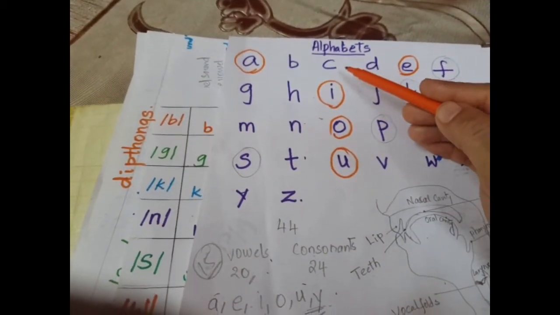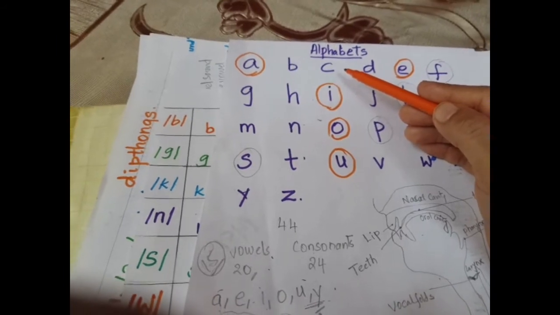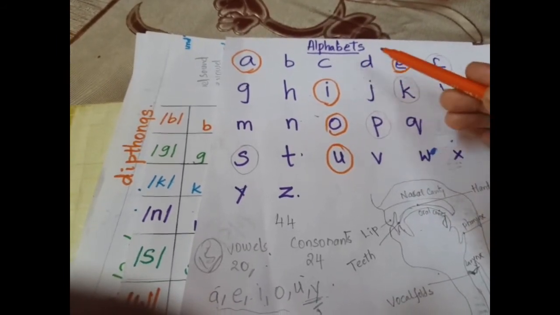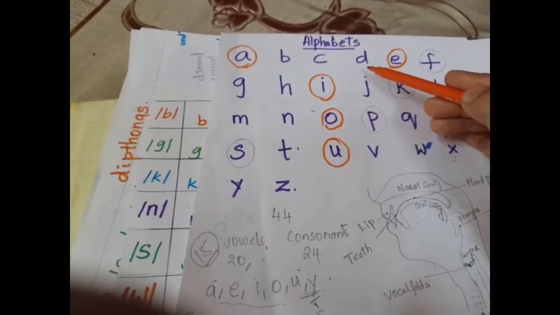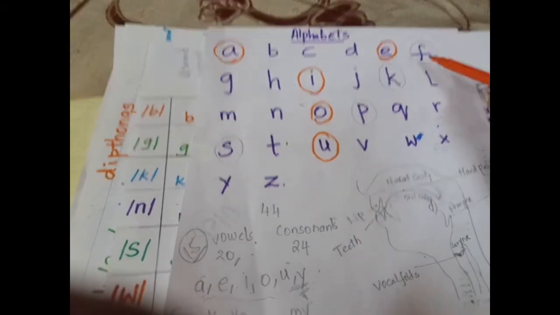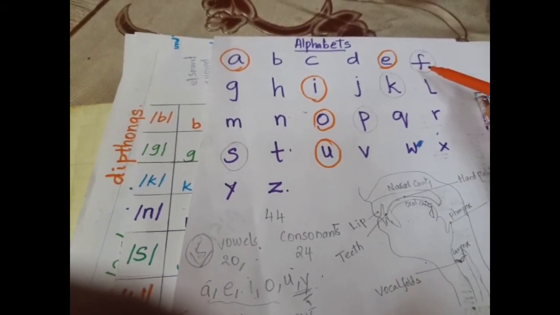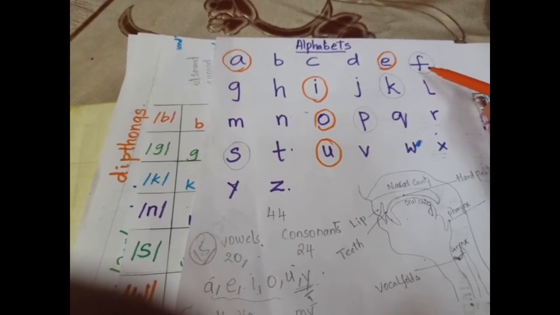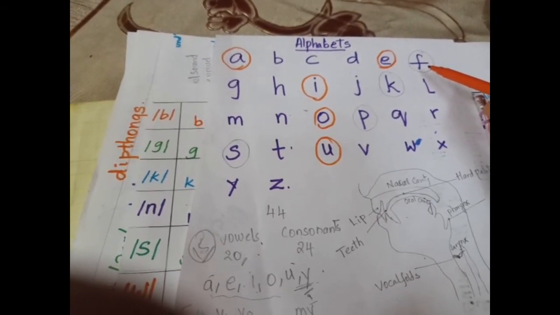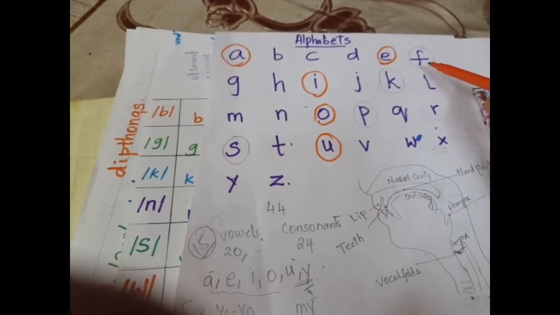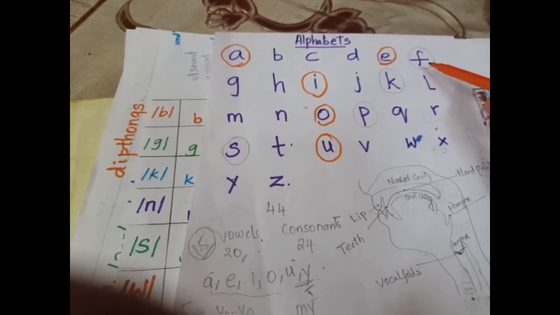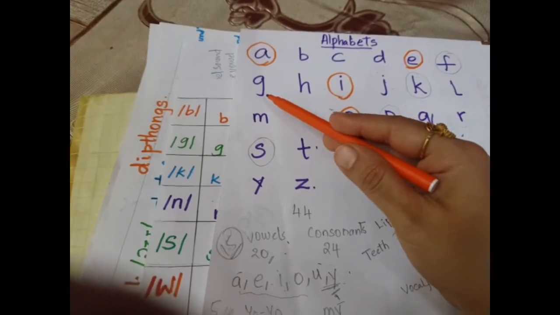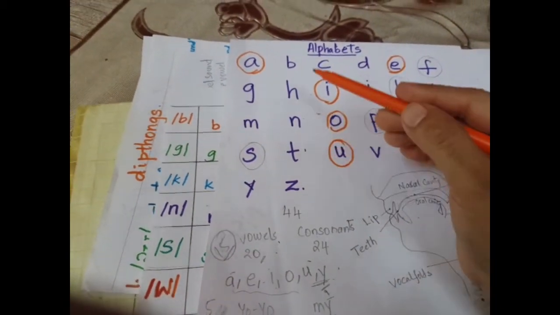Like C and D, there is a vibration. But when it comes to the F sound, there is no stress and no vibration in the vocal cord, so it is unvoiced. G, there is a vibration.